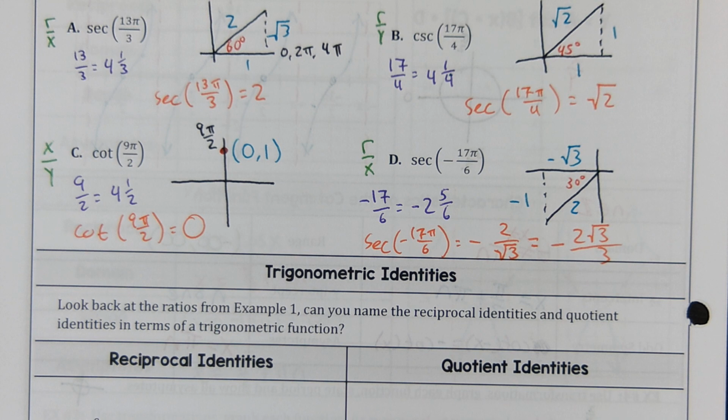Do you think that you are comfortable enough, though, to evaluate all 6 trig functions at any of the special angles? Do you think you can pull that off? Okay. Yeah, only the special ones. If they weren't special, you're going to have to use a calculator.